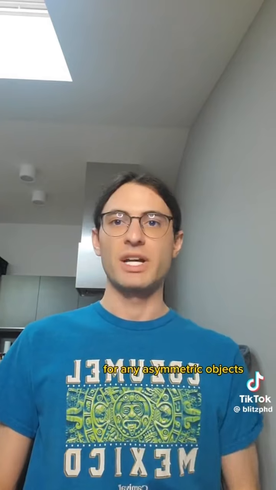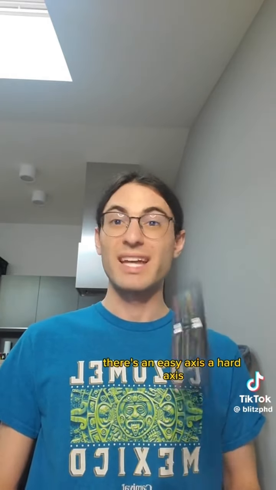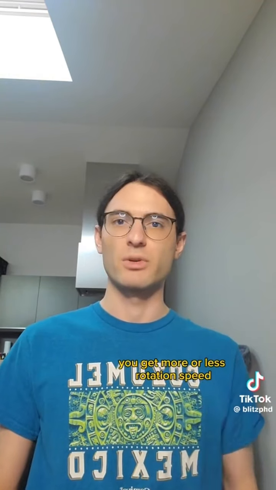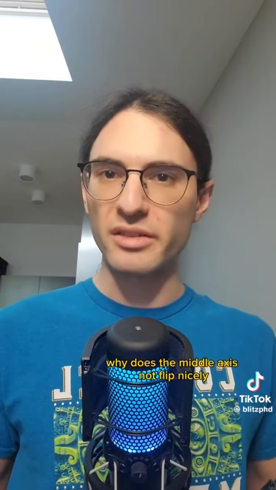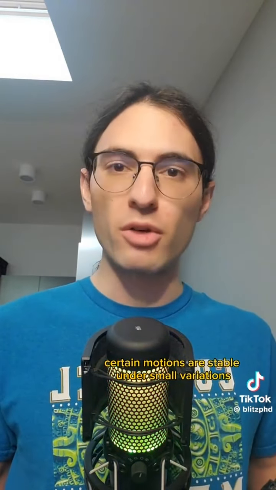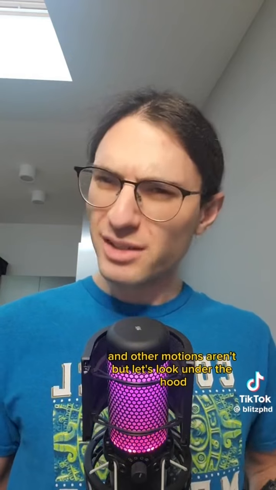For any asymmetric object, there's an easy axis, a hard axis, and a middle axis. By easy and hard, I just mean that for the same flipping force, you get more or less rotation speed. Now the question becomes, why does the middle axis not flip nicely? Ultimately, the answer is one of stability. Certain motions are stable under small variations and other motions aren't. But let's look under the hood.